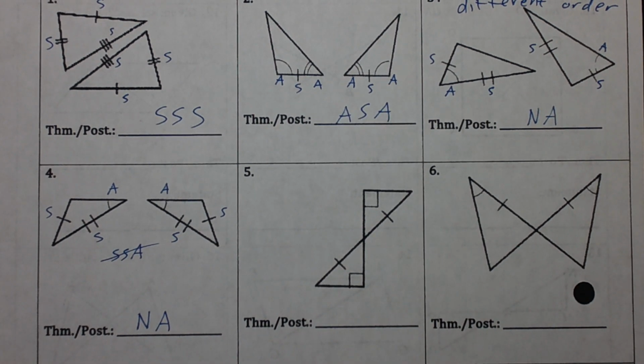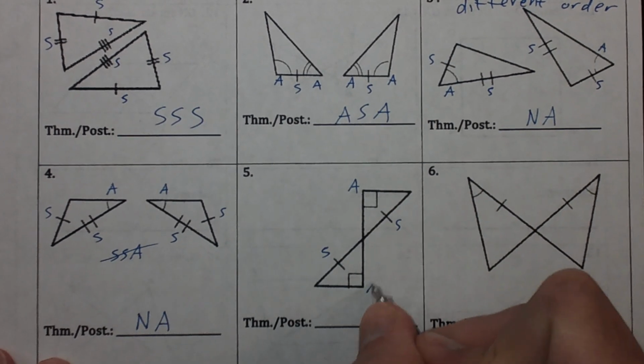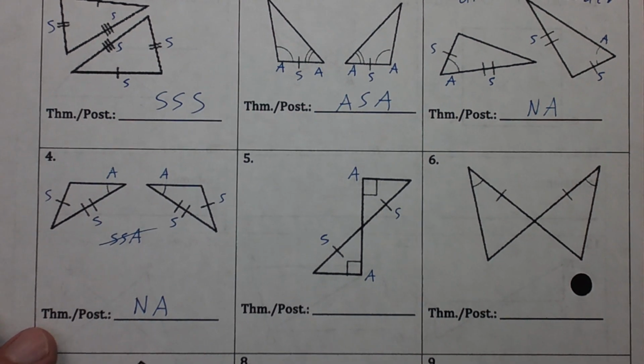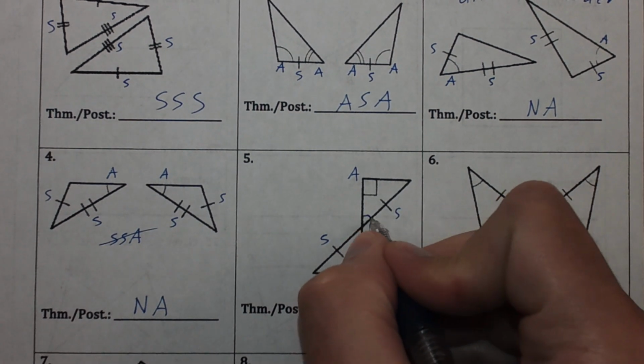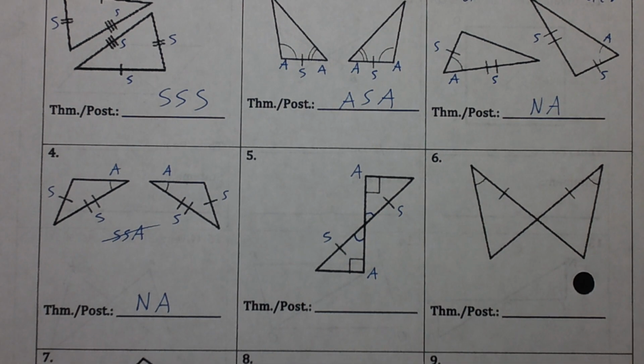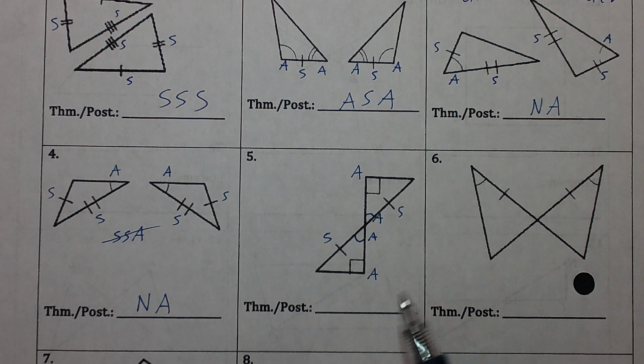For the next problem, number 5, we have a single slash. We have a right angle, which means the 2 angles are congruent. That's only 2 pieces of information, but if you look carefully, you will notice that we have vertical angles. Vertical angles we always know are congruent. We've learned that back in the earlier days of this course. So that means we really do have another angle there that we can mark.